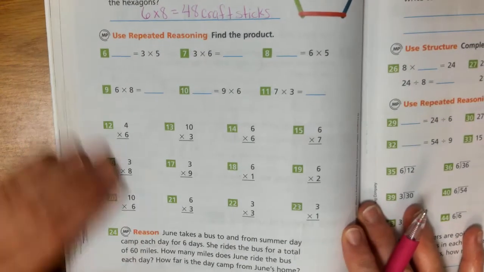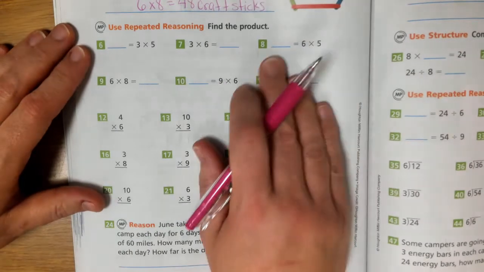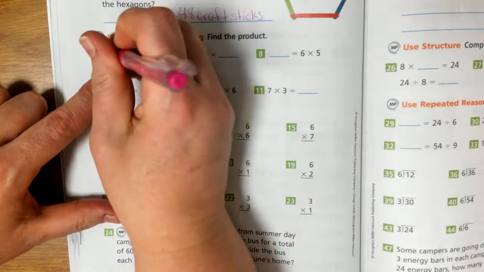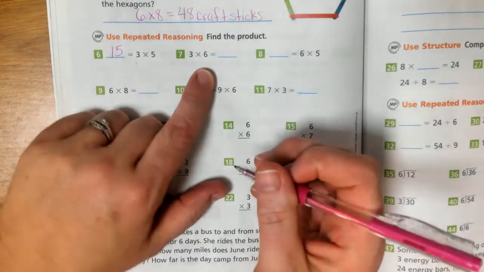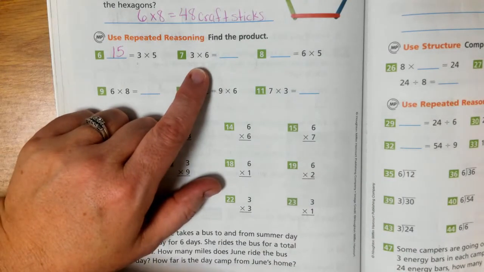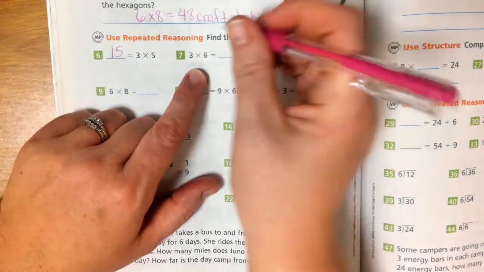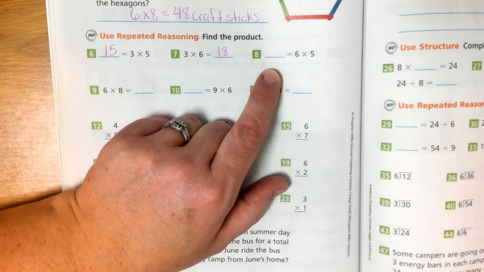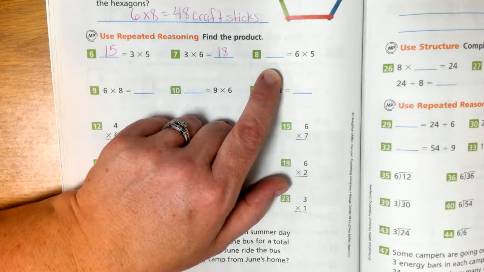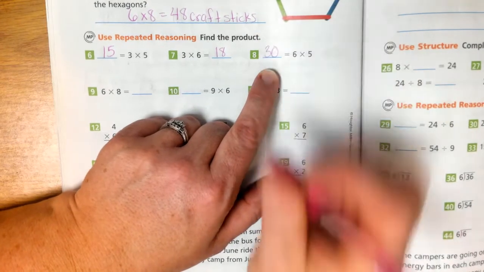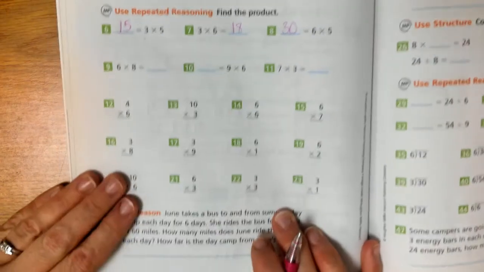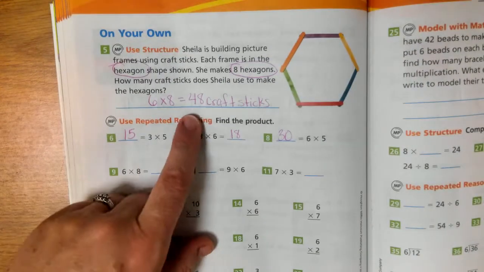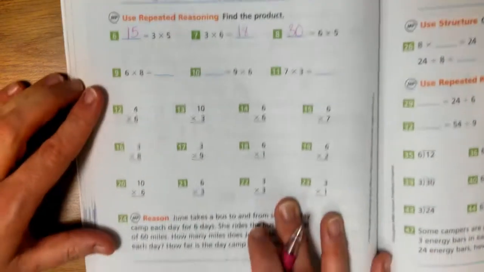Okay. We're going to find our answer, find our products. 3 times 5 is 15. 3 times 6 equals 18. 6 times 5 equals 30. I'm pausing because I'm hoping you're figuring it out while I pause. 6 times 8 is, ooh, we found that out up here. 6 times 8 is 48.